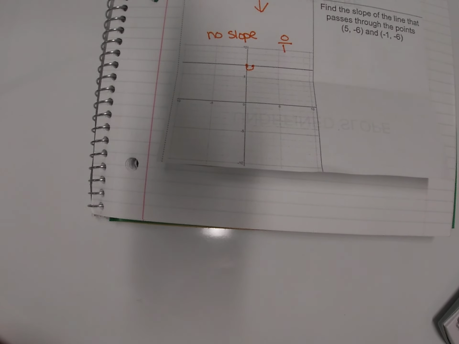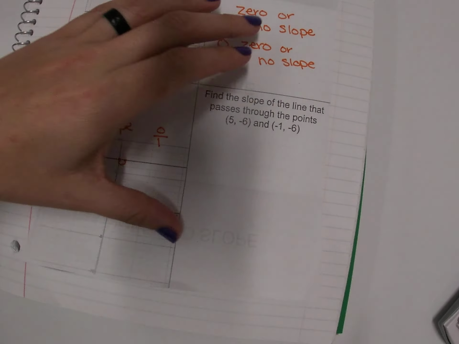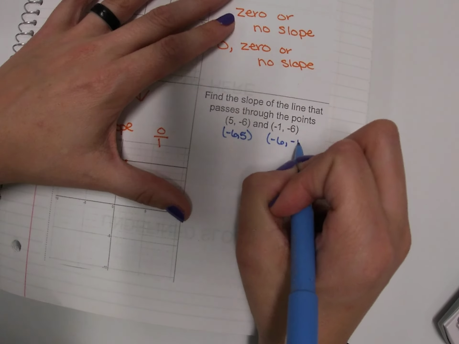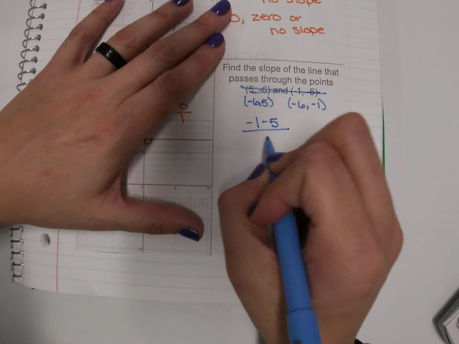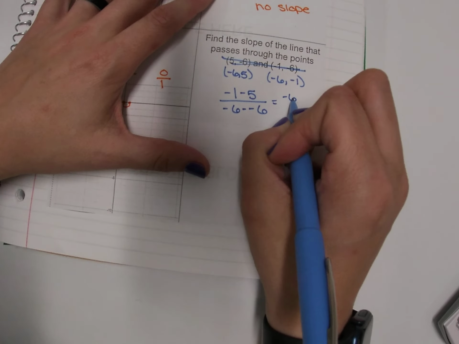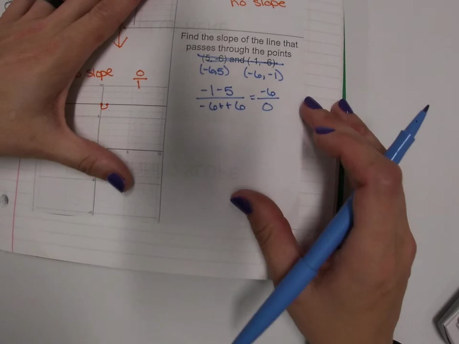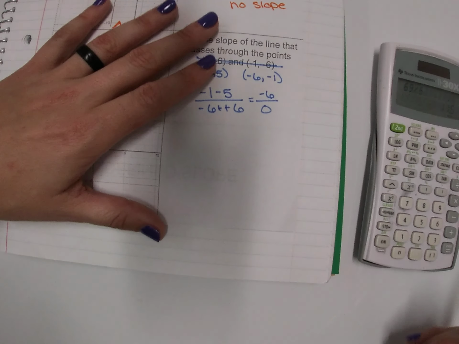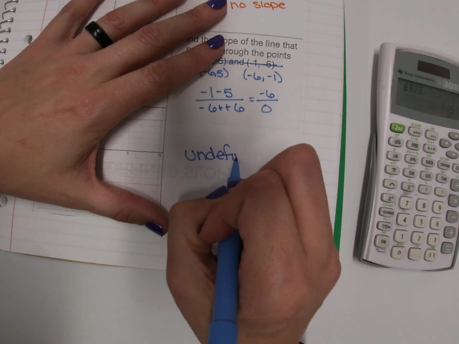Okay, as opposed to undefined slope. Man, your printout's going to be right, mine's wrong. Okay, so if we're here, we're going to say -1 minus 5 over -6 minus -6. Okay, so we'll get -6 on top, and we will get 0 on the bottom. -6 divided by 0 is undefined. If you put that in your calculator, you're going to get an error. You can't divide up nothing. Okay, so this is going to be our undefined slope.